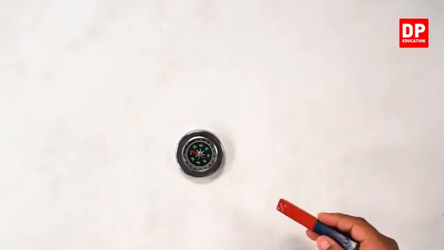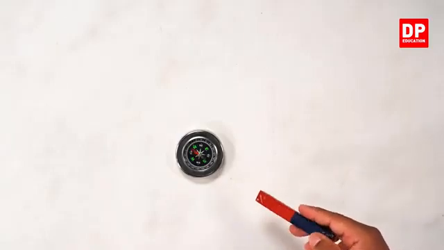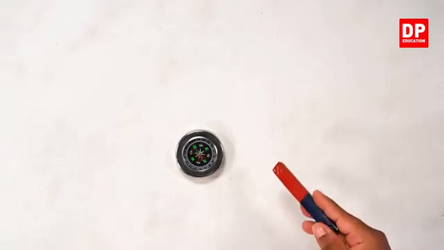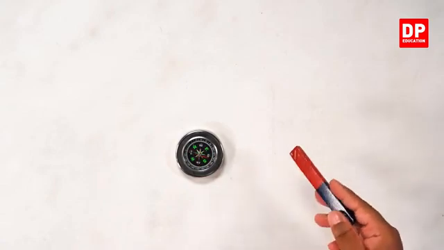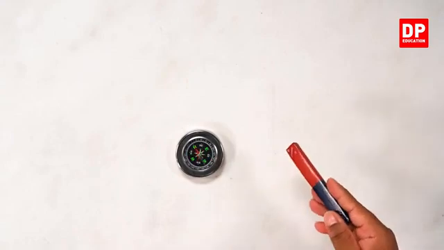You know that the compass is also a magnet. So if I bring the magnet near the compass like this, the compass needle will change. See, it's rotating here and there. It's because the compass is a magnet.